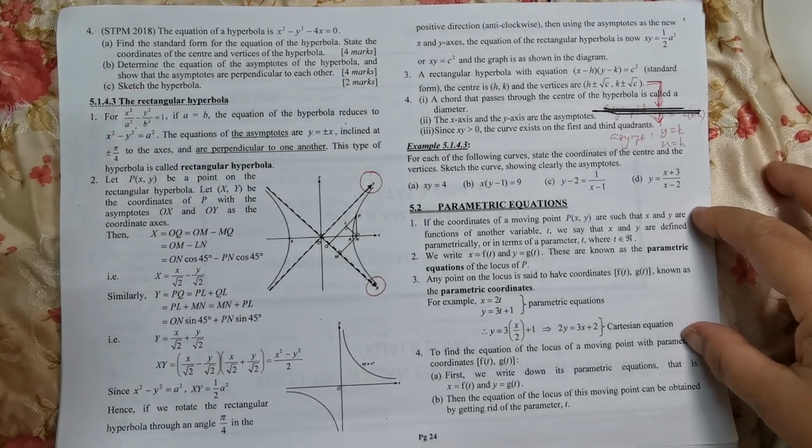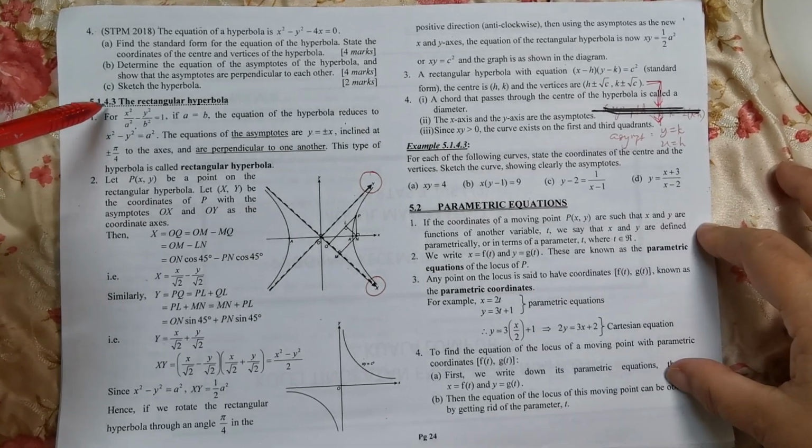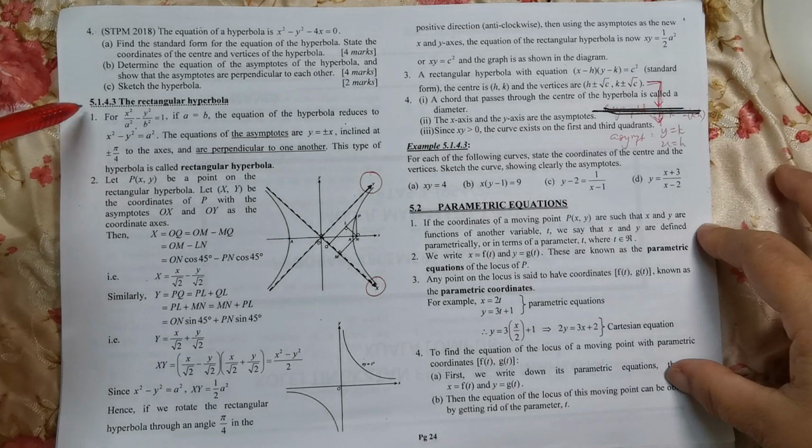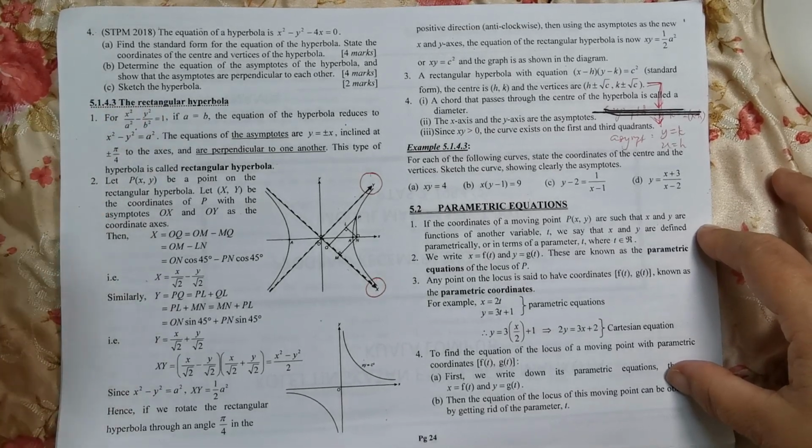In the afternoon slot, I will do another short one for 5.1.4.3, on the rectangular hyperbola. This one will be the afternoon slot.